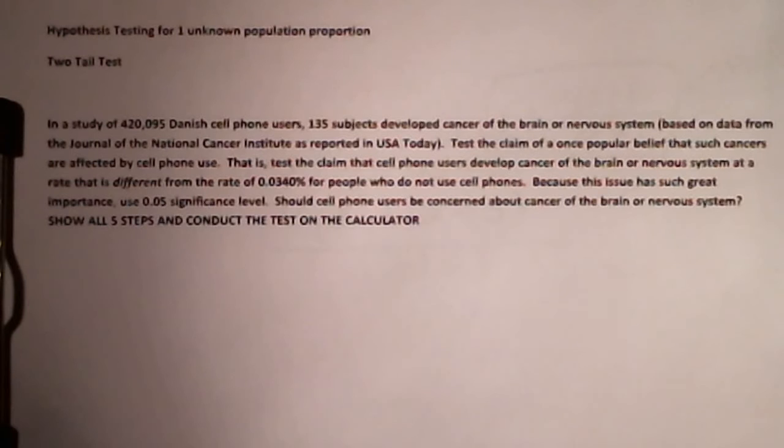That is, test the claim that the cell phone users develop cancer of the brain or nervous system at a rate that is different from the rate of 0.0340% for people who do not use cell phones. Because this issue has great importance, we will use the 5% significance level to test the hypotheses. Should cell phone users be concerned about cancer of the brain or nervous system caused by cell phones? We're going to show all 5 steps and conduct the test on the calculator. First of all, we'll show you the critical value method in showing all 5 steps.